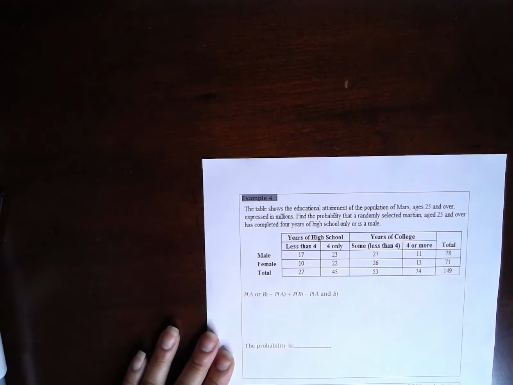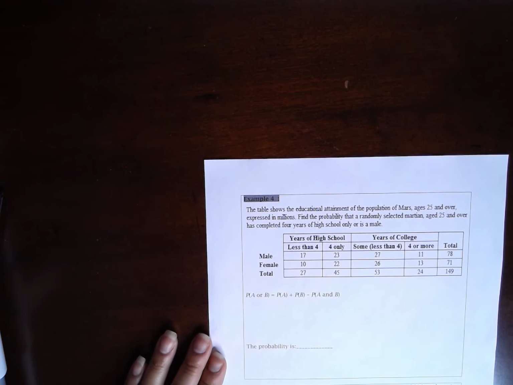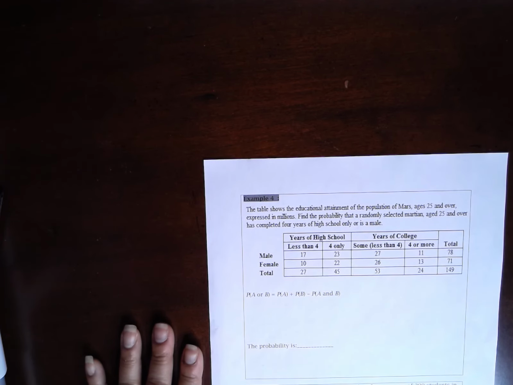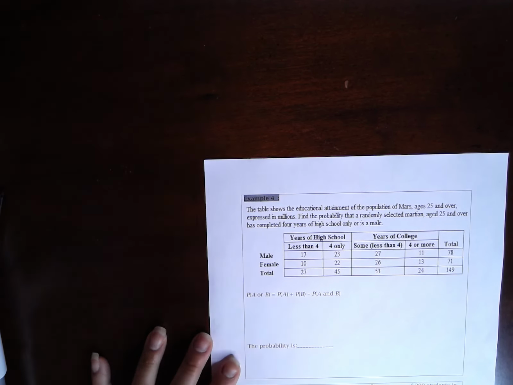And these are the last two examples for this section. The table shows the educational attainment of the population of Mars, age 25 and over, expressed in millions. Find the probability that a randomly selected Martian, age 25 and over, has completed 4 years of high school only, or is a female.